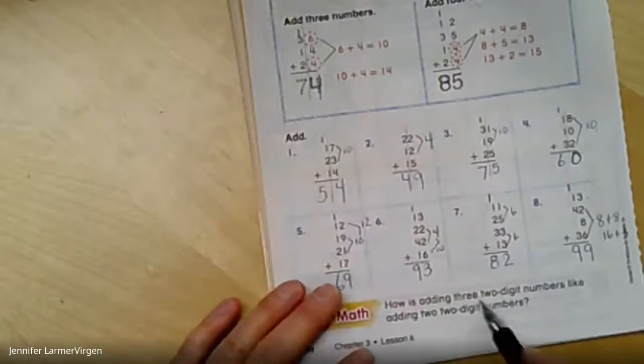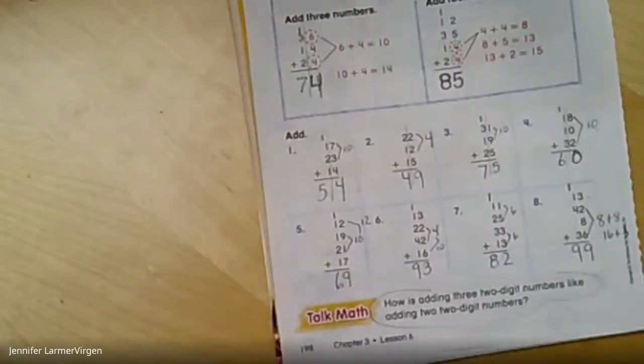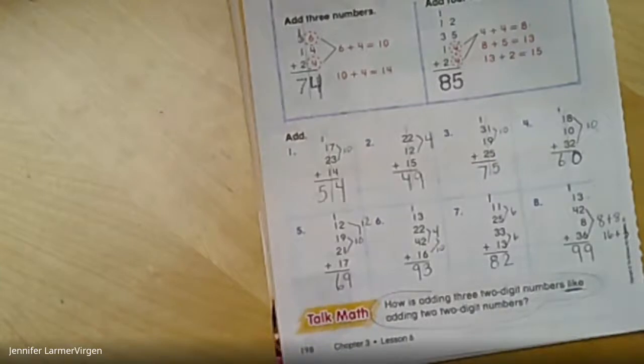The bottom: how is adding 3 two-digit numbers like adding 2 two-digit numbers? How is it like? There we go. Think about that one.